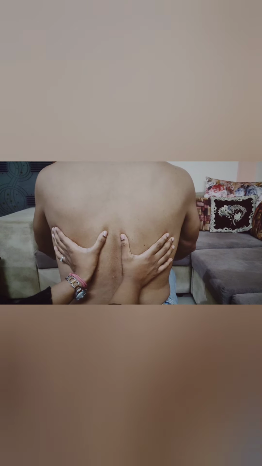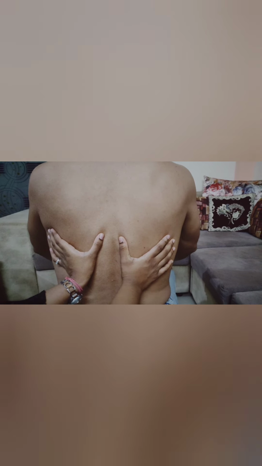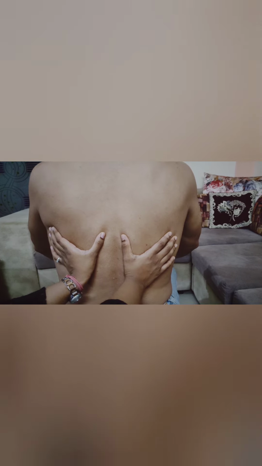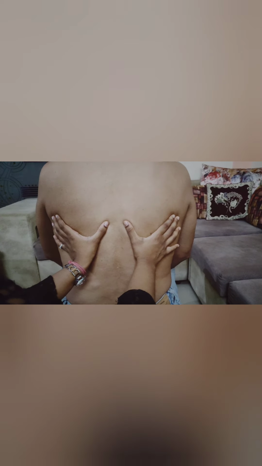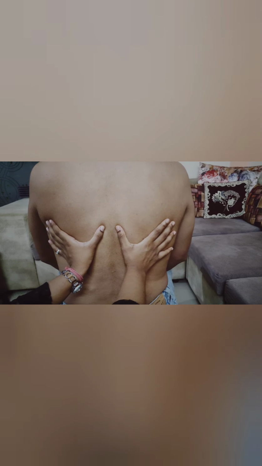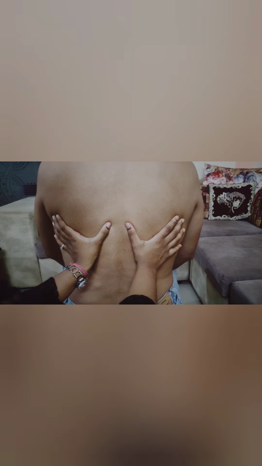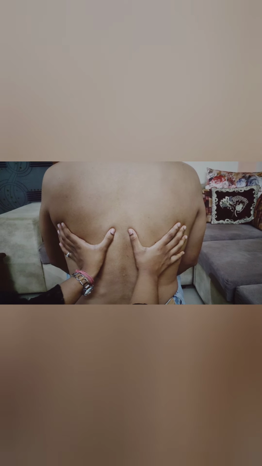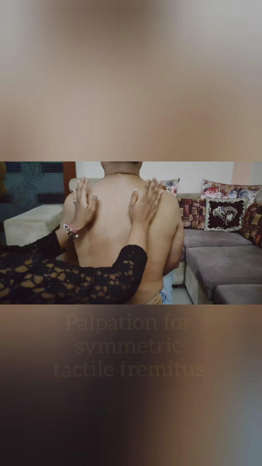Will you please inhale now? Watch the distance between your thumbs as they move apart during inspiration and feel for the range and symmetry of the rib cage as it expands and contracts. This movement is sometimes called lung excursion.